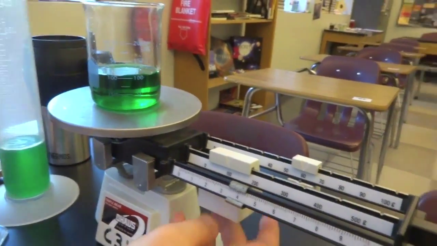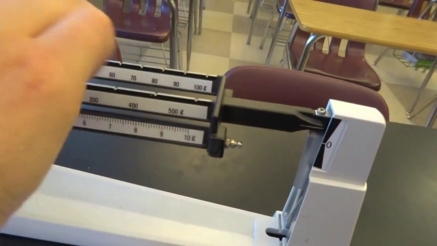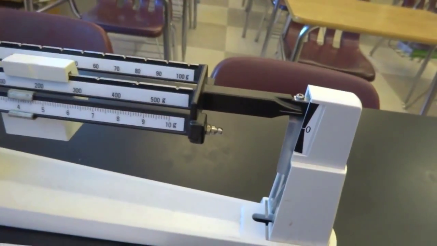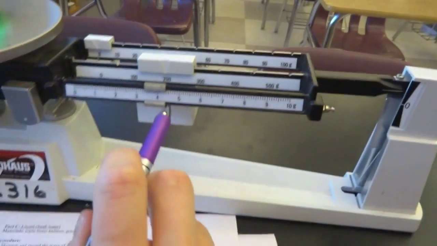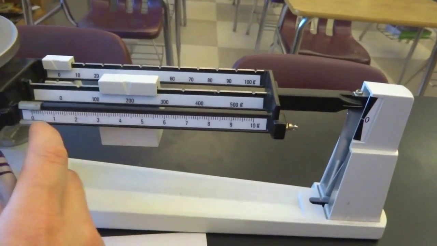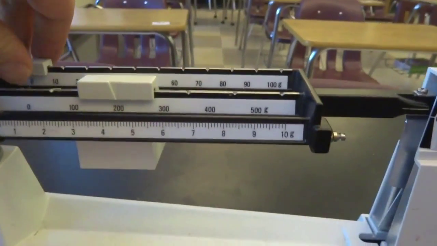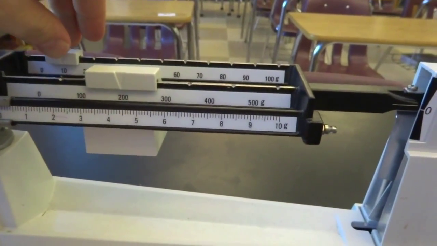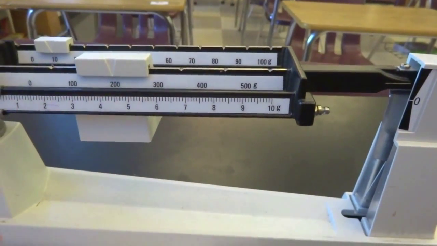So I'm going to drop that back to 0. Go to 200. Drop my ones back down. 200 is not enough. 210 is close.